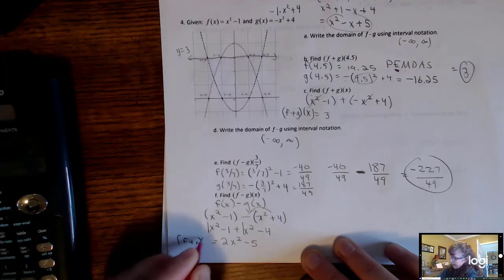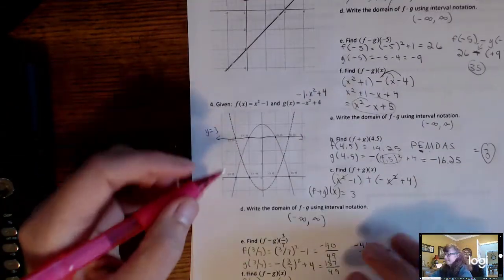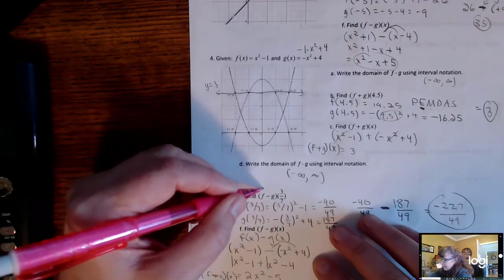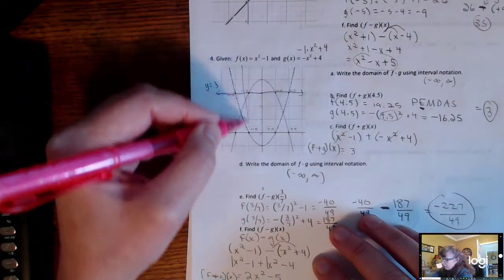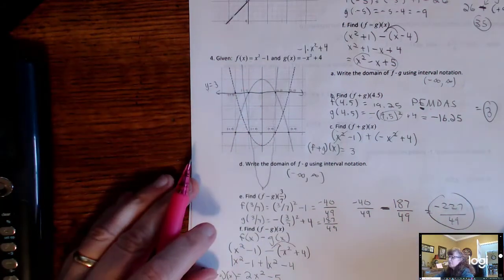And if I were to graph that so you could see it, I don't have much time, but it's going to go off the page. It's going to have a y-intercept of negative 5 and be a little bit more of a vertical stretch, so it would look like something like that. That's what f minus g of x would look like.